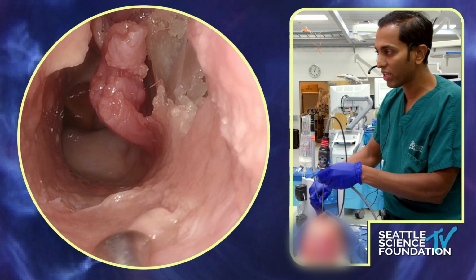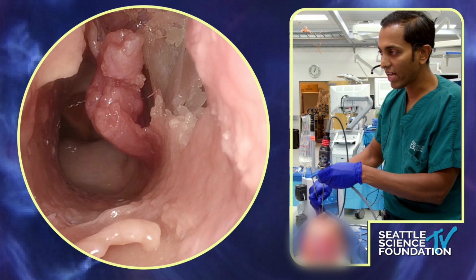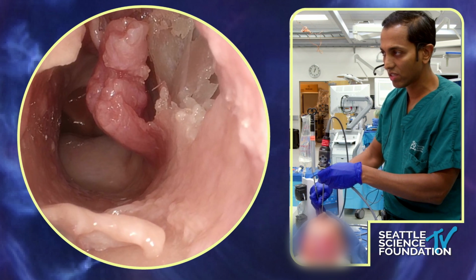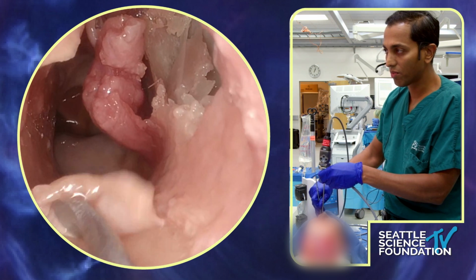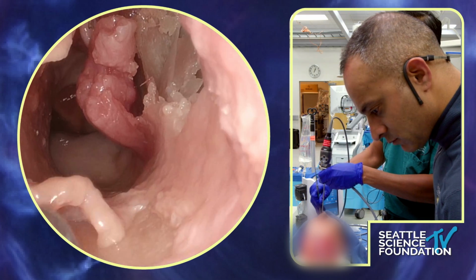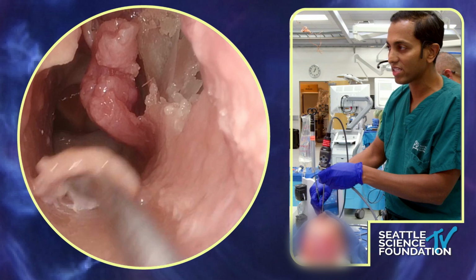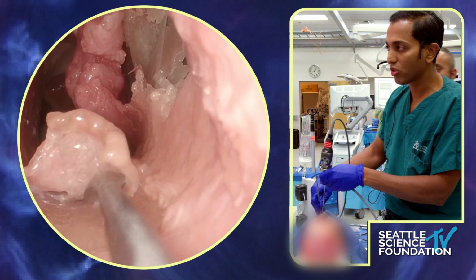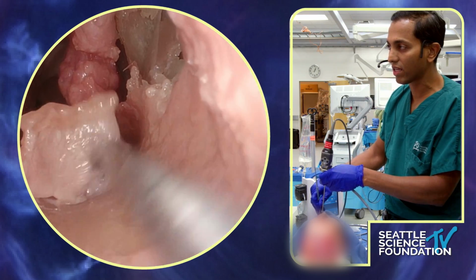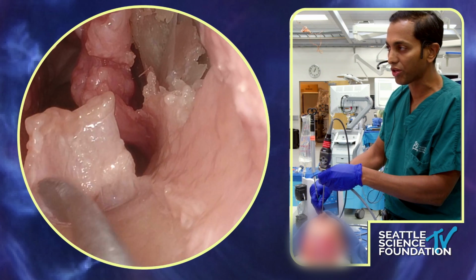So once you've created that, then you can just elevate that nice little graft like this. Let's see if we get it all up. And again, either mark it beforehand so you know which side's the mucosal side, or make sure when you take this thing out that you're keeping the laterality of it so you know where to go with that.